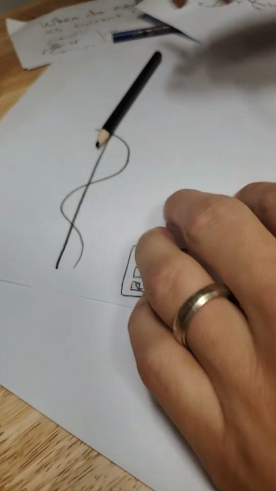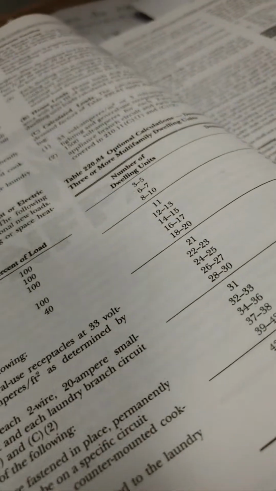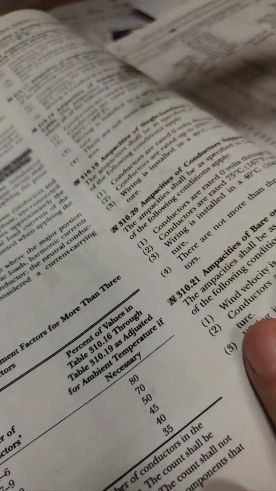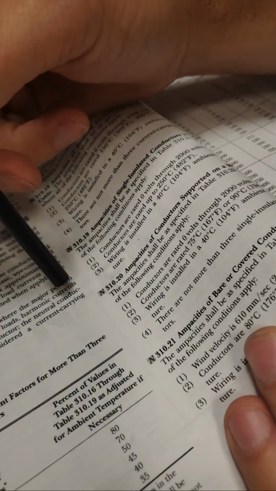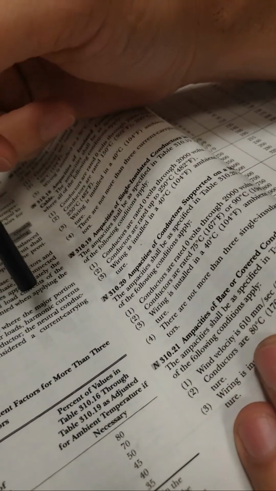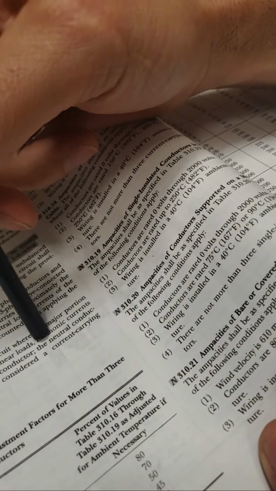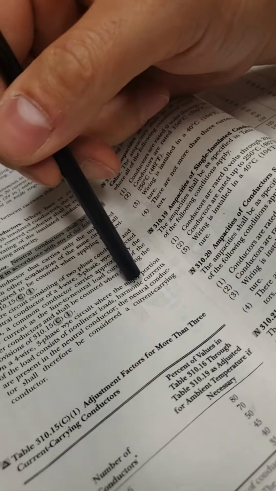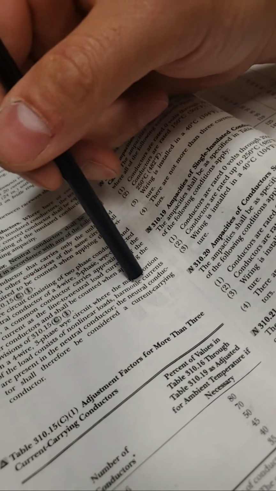nonlinear load. What the code says about nonlinear loads. It says major portion right there, major portion. Okay. So major portion means the majority.